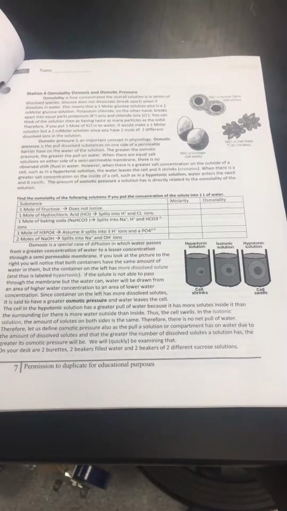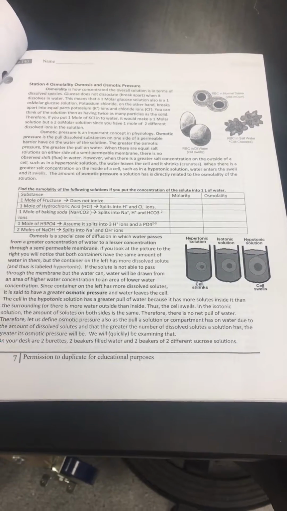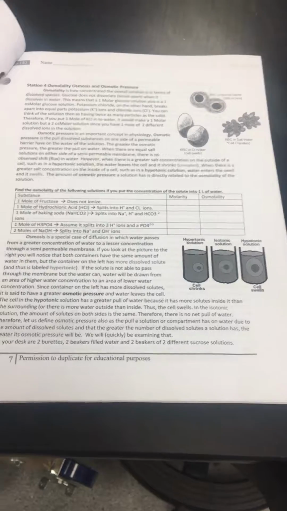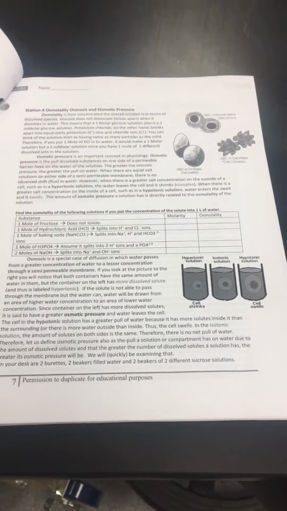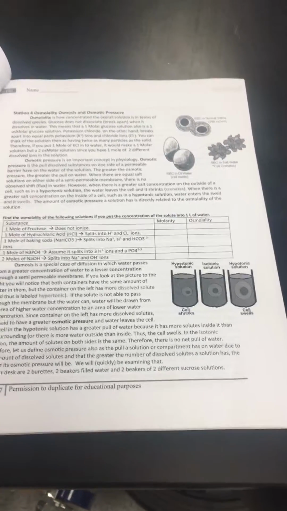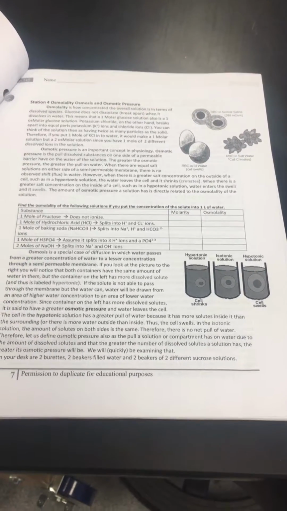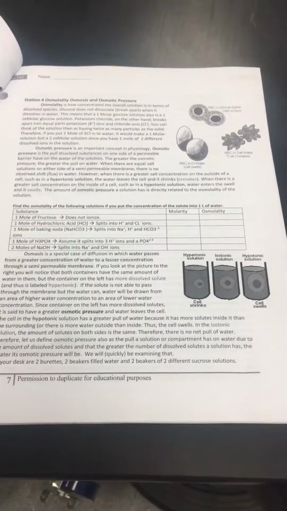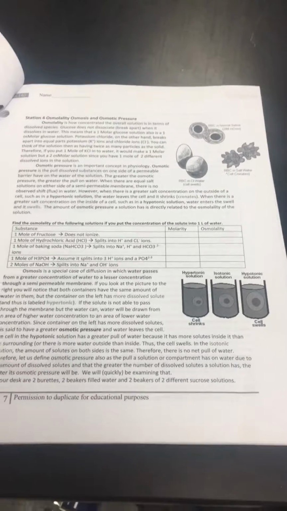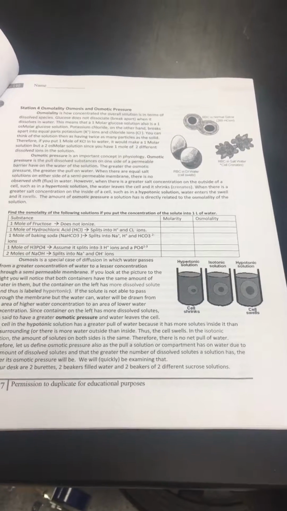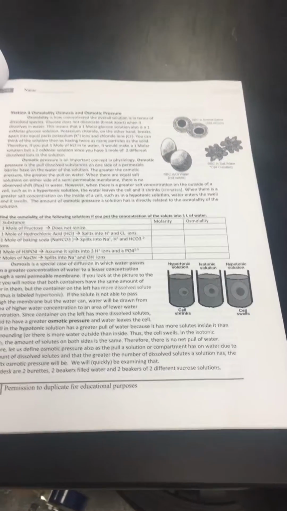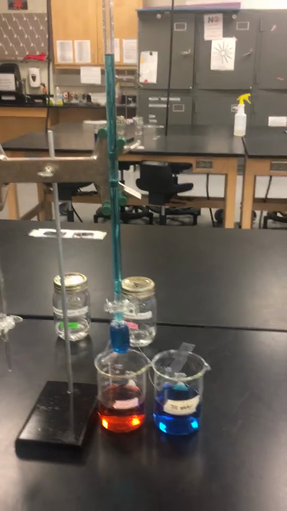This video is going to explain the osmolarity osmotic pressure setup for the second lab in Bio 140. Osmolarity is the amount of dissolved substances in a solution. Osmotic pressure is the pull those substances have on water. The higher the osmolarity, it means the more dissolved substances there are, and the stronger the pull across a semi-permeable membrane.